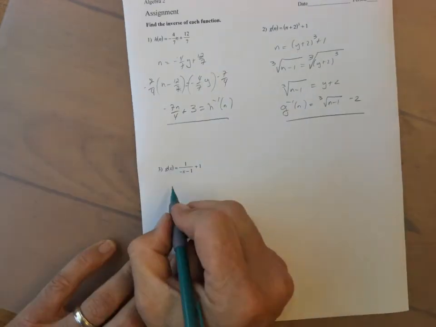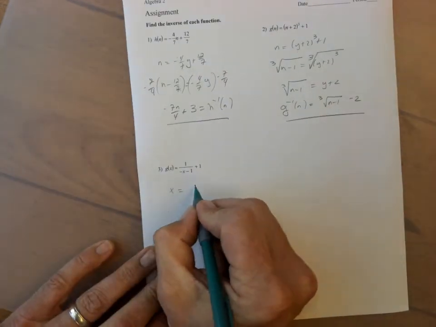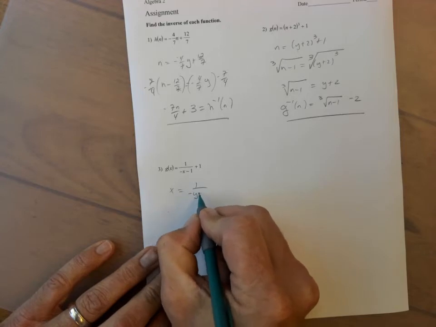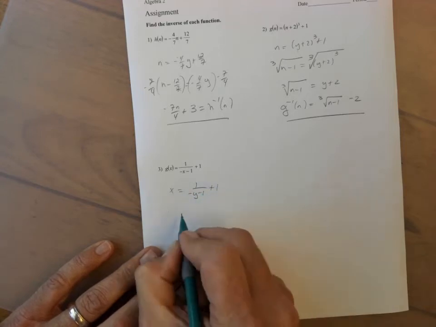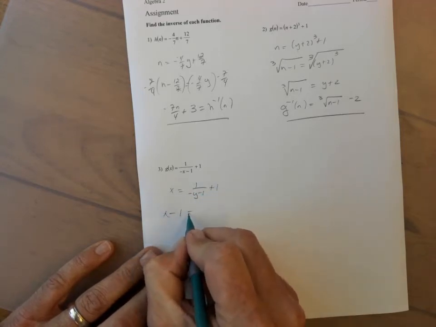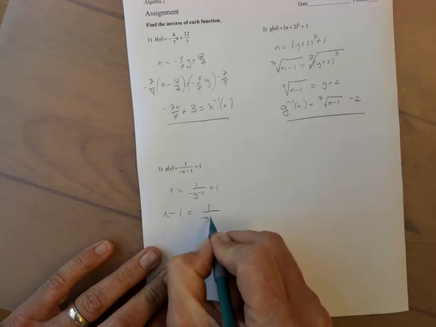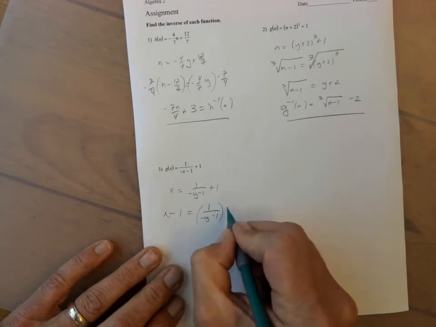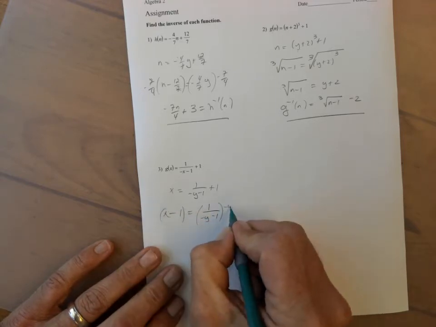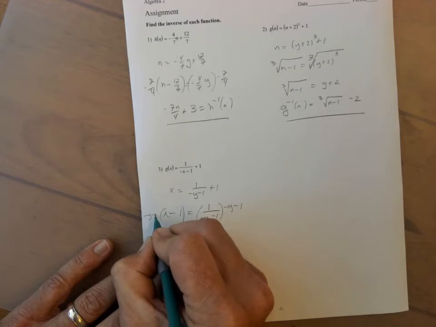And lastly, again, here we do have an x and a g of x. So switching those two, x equals 1 over -y minus 1 plus 1. Subtract 1 from both sides. I'm going to multiply both sides by -y minus 1.